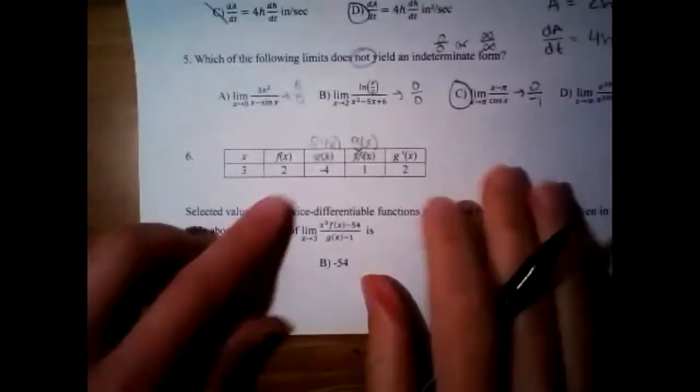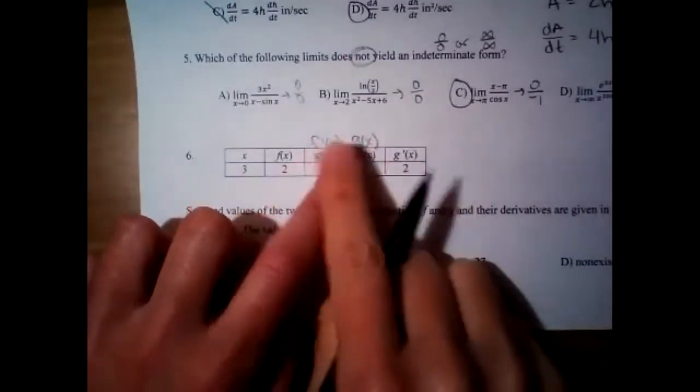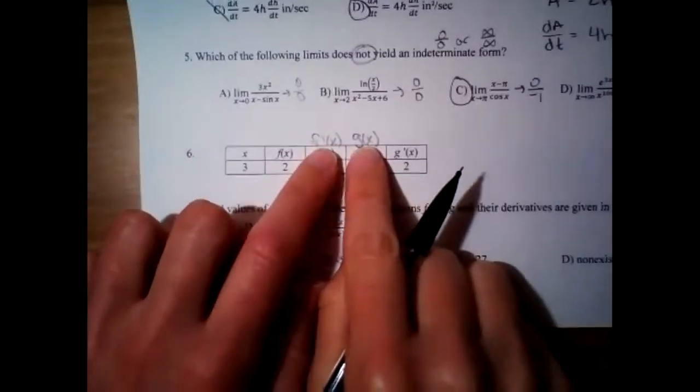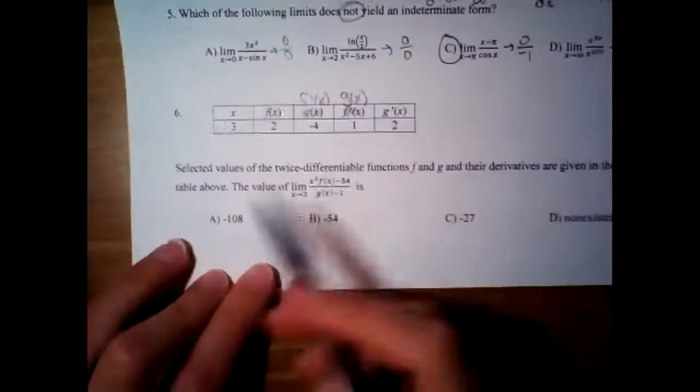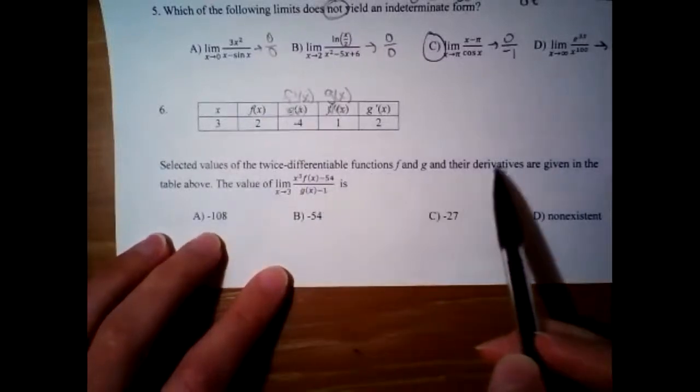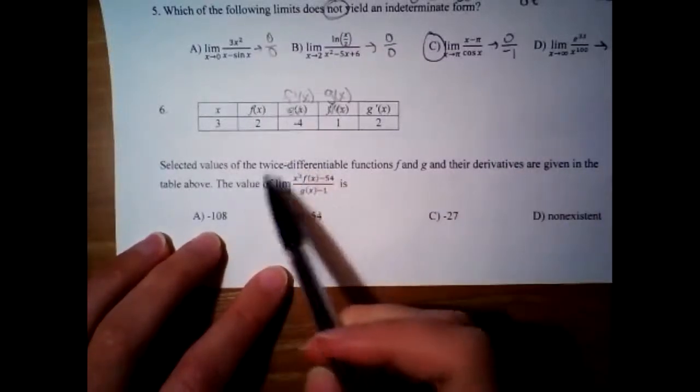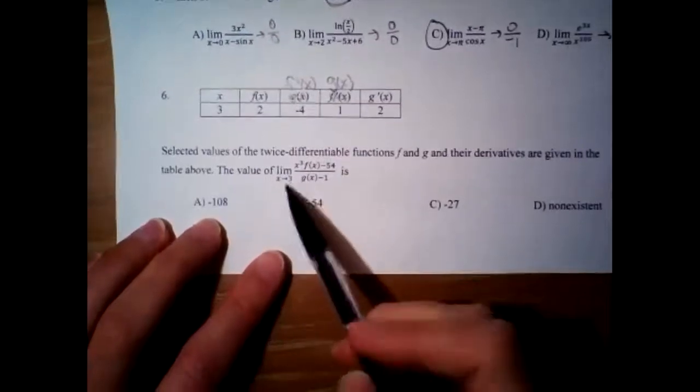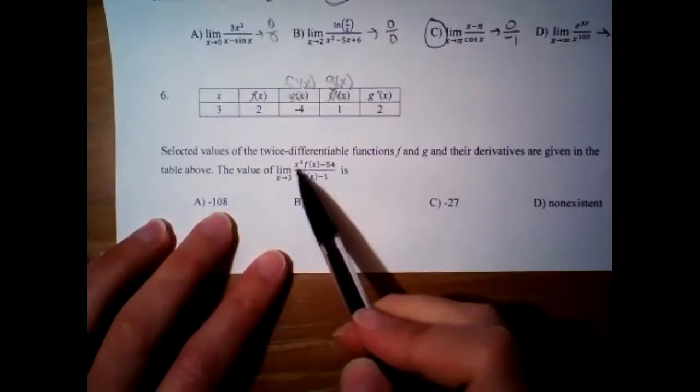And then last one here, I'm sorry, I typed these in the wrong spot, so I just hand wrote it to fix it on here. It says selected values of the twice differentiable functions f and g, and their derivatives are given. We want this limit. So first thing you want to do is plug in 3.